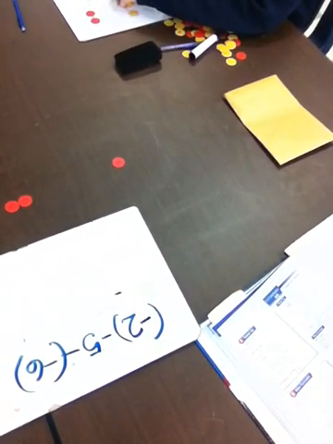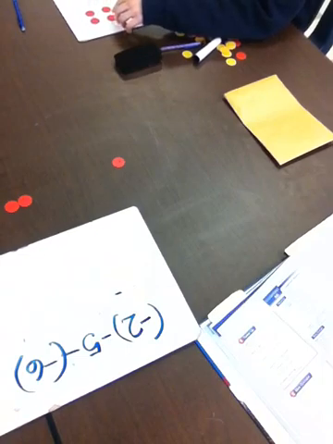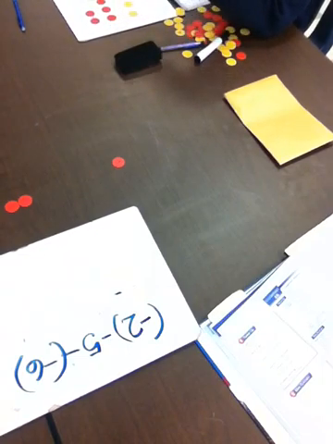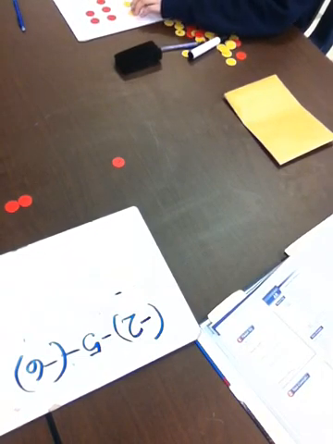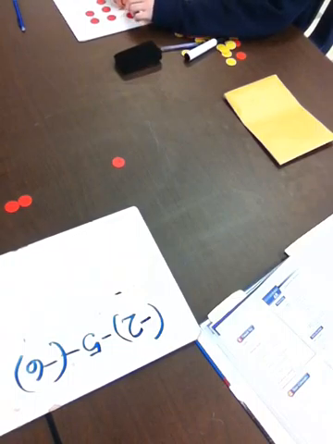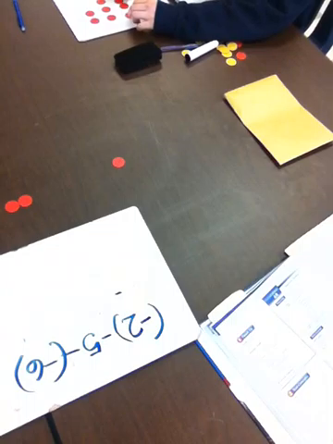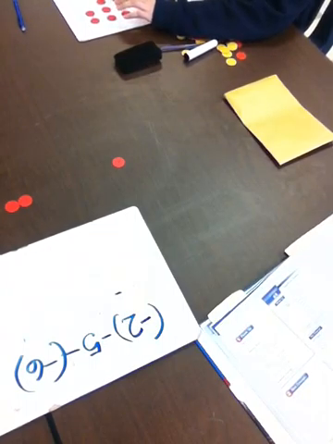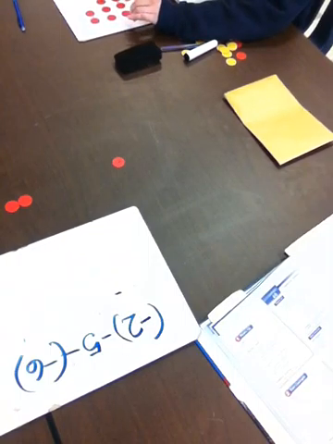Maybe you should model it. Might be an easier way to think about it.